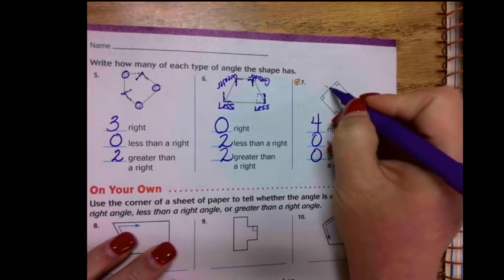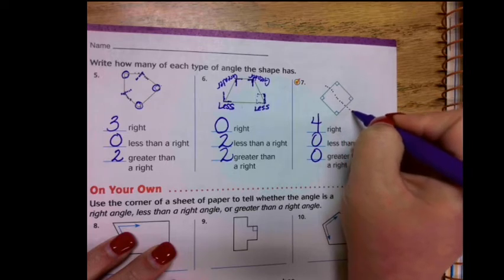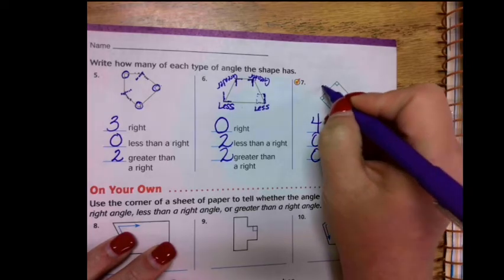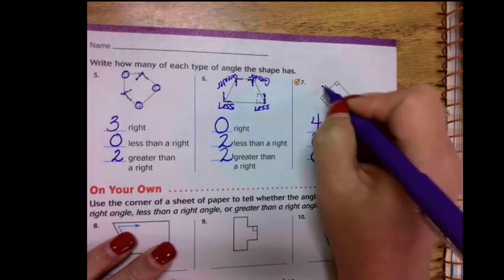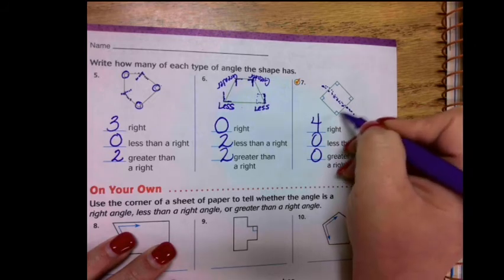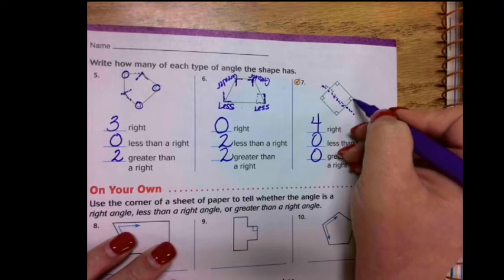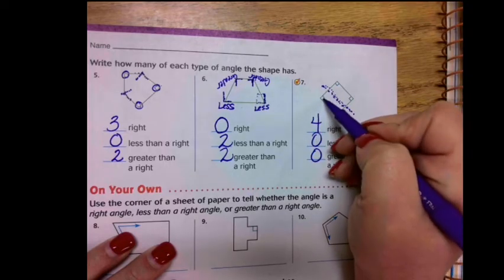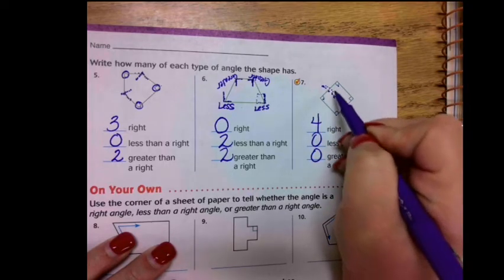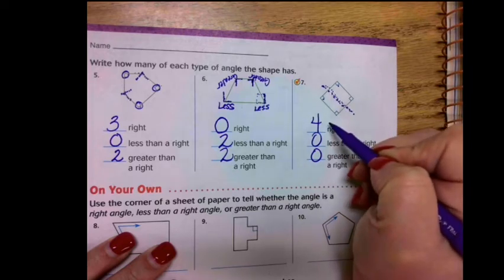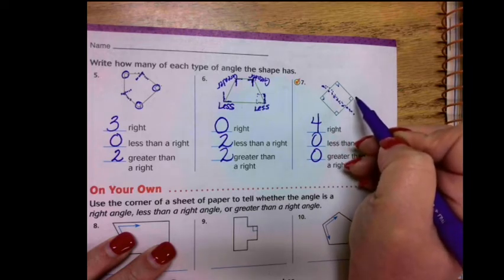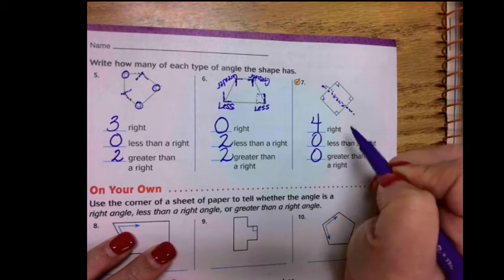If I were able to cut this shape out, and if I were going to fold it in half, this would be a mirror image. Okay, so this right angle goes right along with this one, and this right angle goes right along with this one. As long as your image is exactly the same on this side as it is on the other, then you should have the same thing on the opposite side.